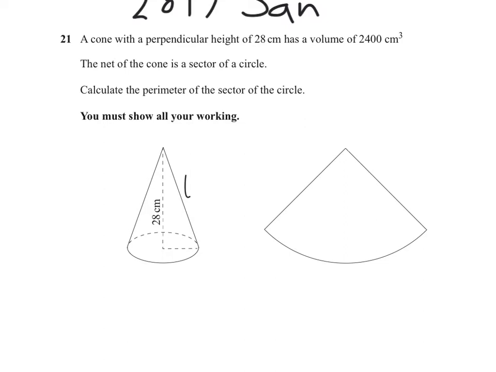We'll also need to work out what the arc length is, and if you again fold that up to make a cone, this arc length will equal this here, which is the circumference of the circle. So if we can work out the circumference, that would be really useful. To get the circumference, you need to know the diameter or the radius. So we're going to work out the radius, the length, and hopefully the circumference, and that will help us get there. But that's one thing at a time.